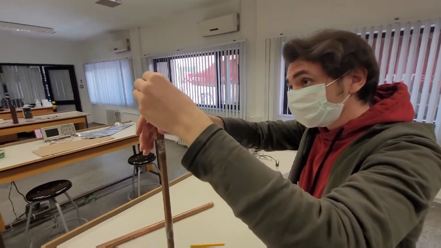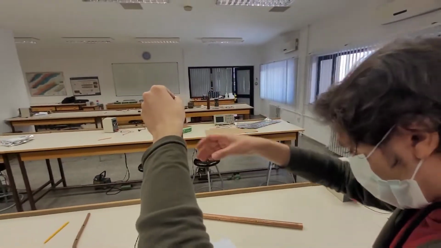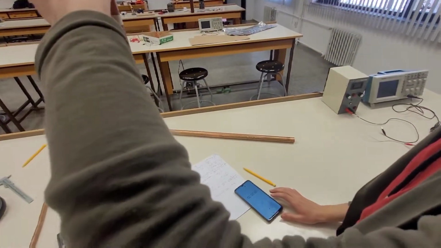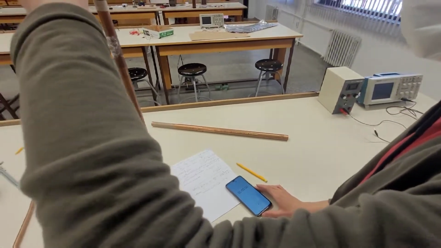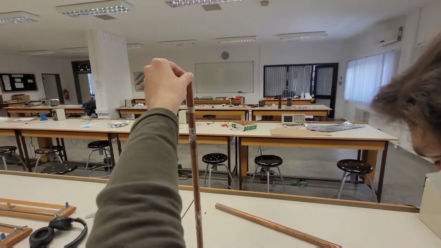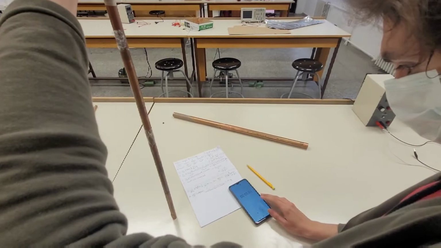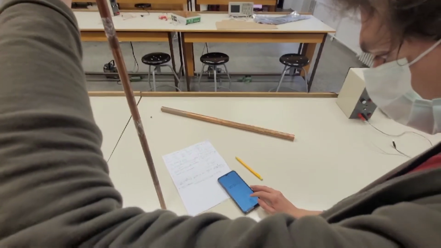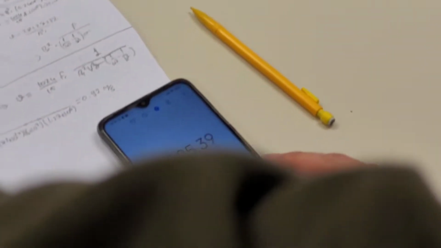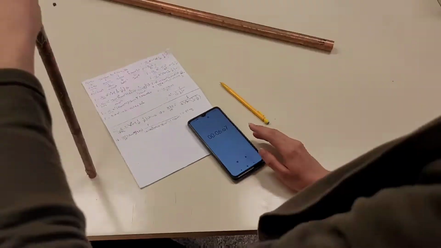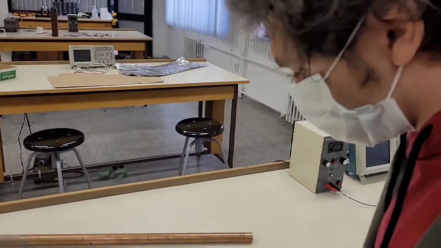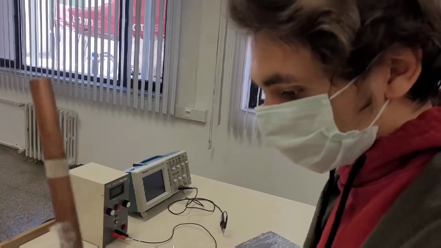Now I'm throwing the magnet inside the tube, and I will measure the time as it falls. It falls down in approximately 6.5 seconds.